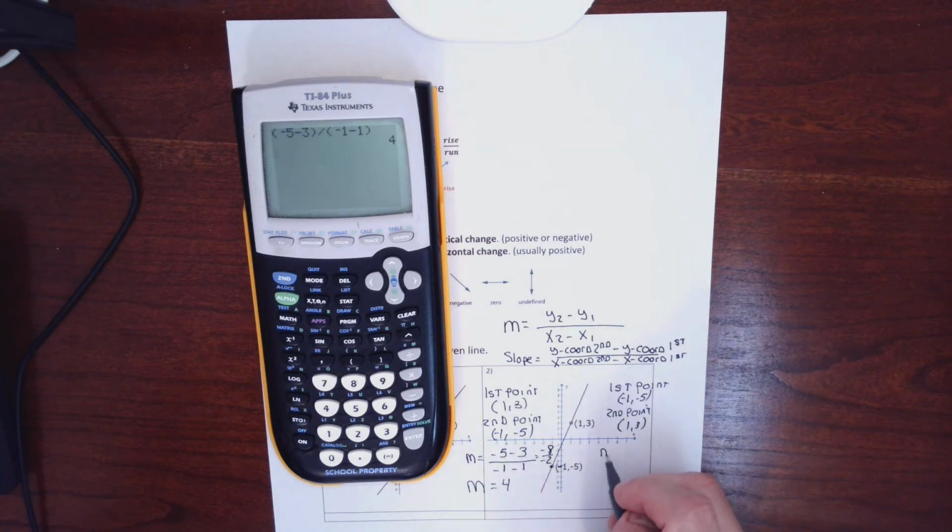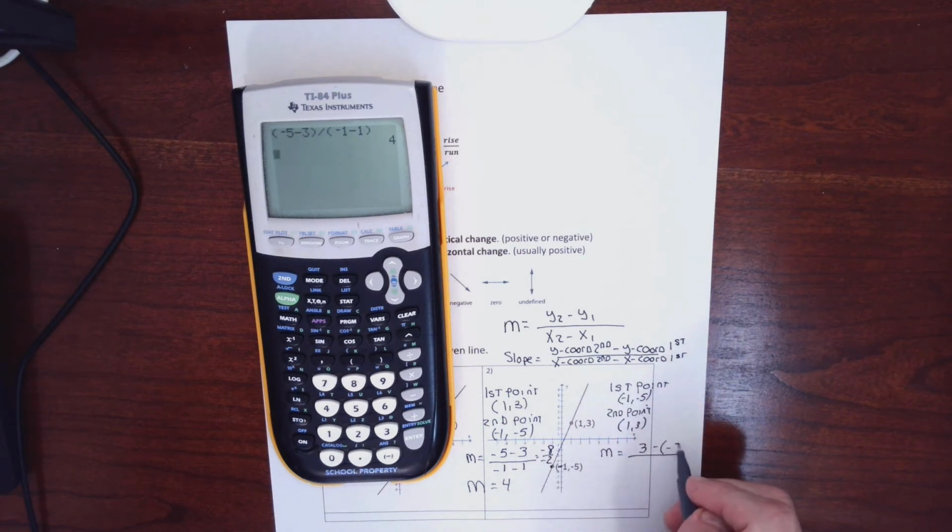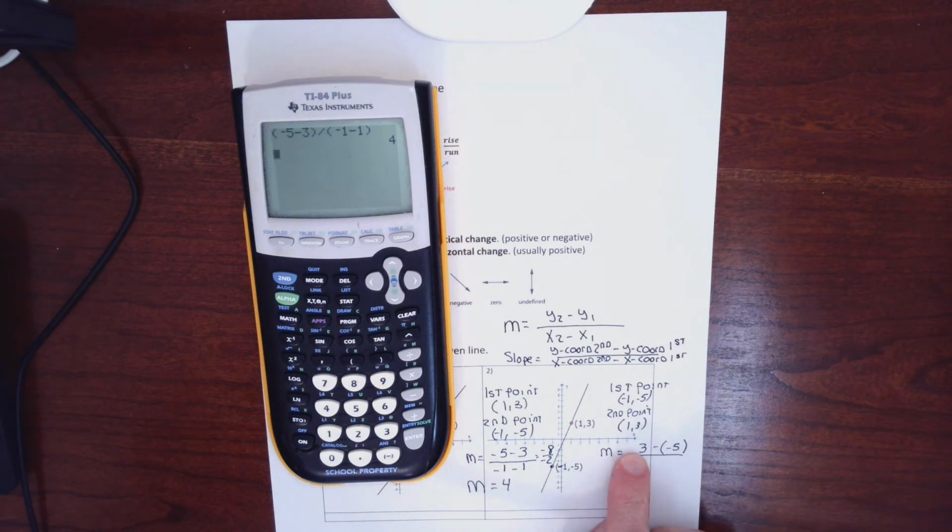If you did the other version, you would do this for your slope. The y-coordinate of the second point, which is 3, minus the y-coordinate of the first point, which is negative 5. Usually if I have two negative signs next to each other, I put the number in parentheses. Divided by the x-coordinate of the second point minus the x-coordinate of the first point.